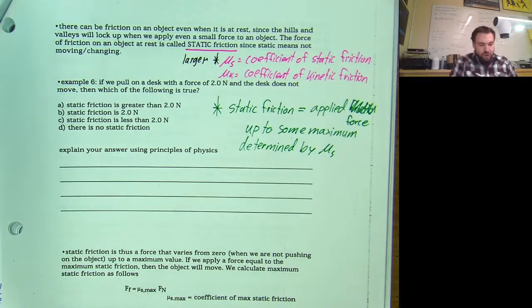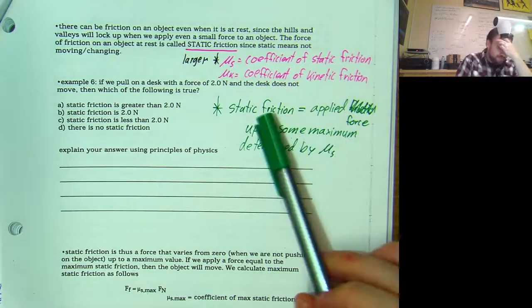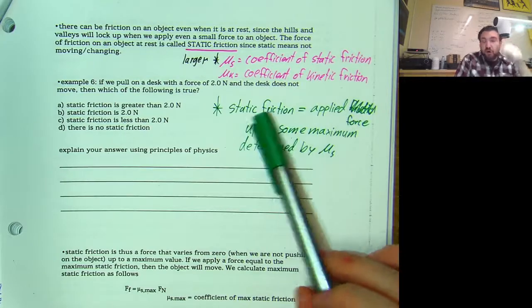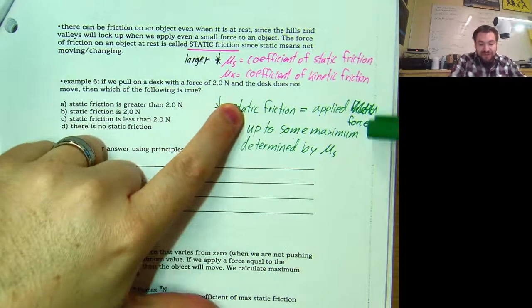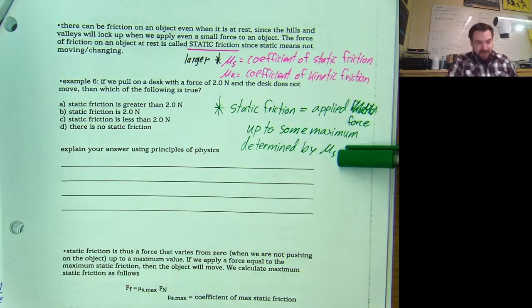Okay? So these two are always going to be equal to each other until you hit the maximum static friction.